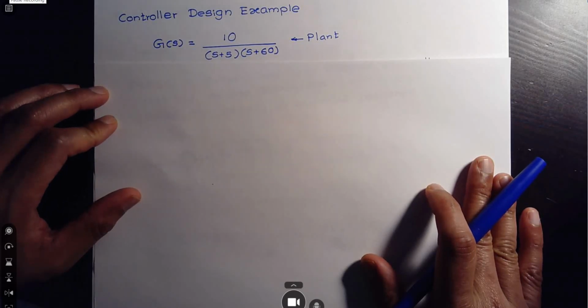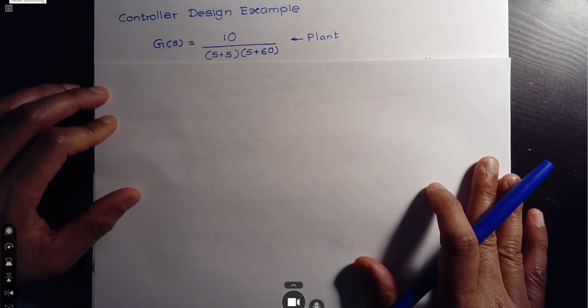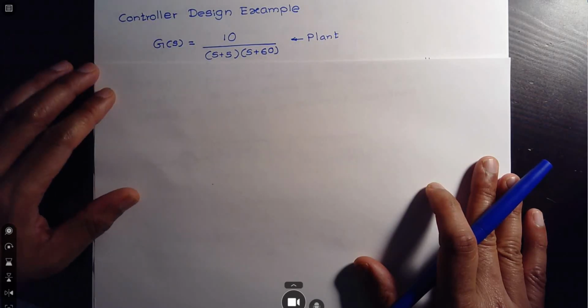All right, folks. Thank you for joining me again for this example on how you can design a controller for your plant so that you can achieve the desired response.